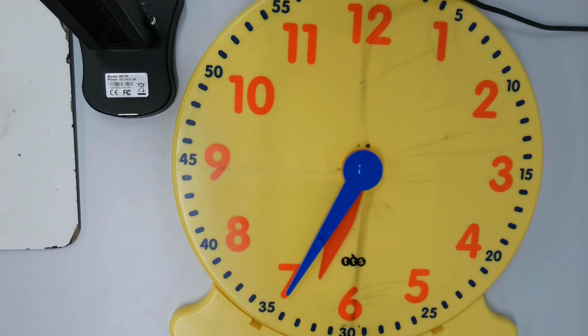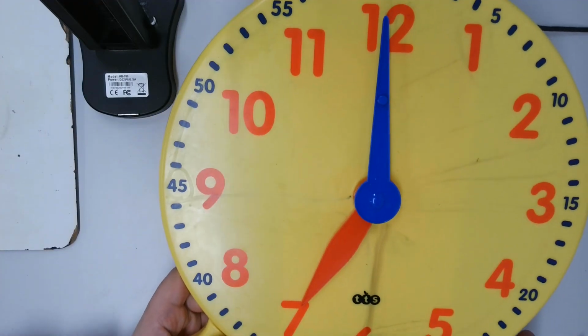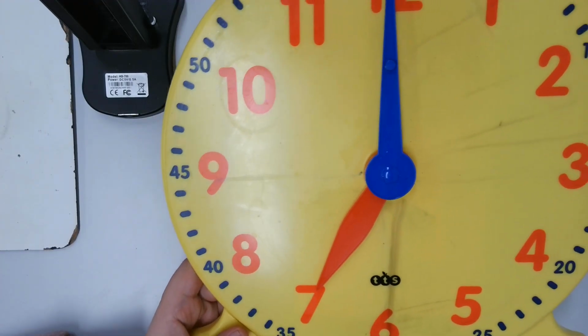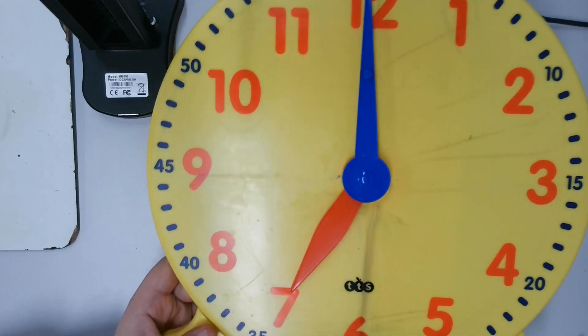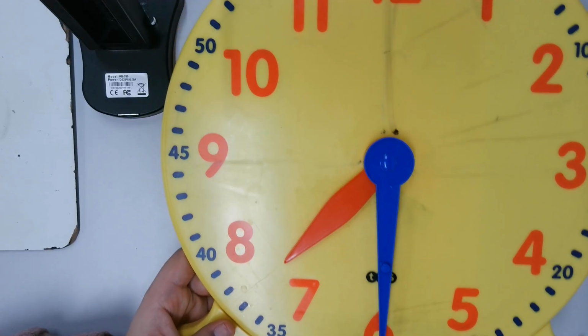Hi Year 2, in today's video we are going to look at time again, and specifically at quarter past and quarter to. In the previous video we looked at telling time to o'clock and half past. So this, for example, is 7 o'clock and this is half past 7.